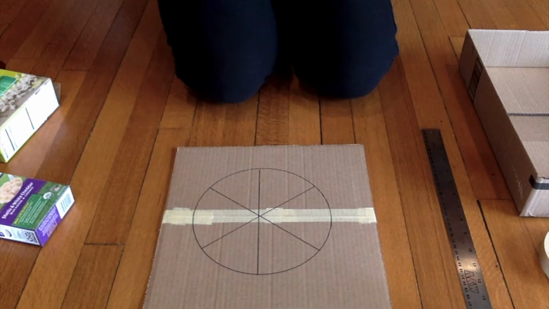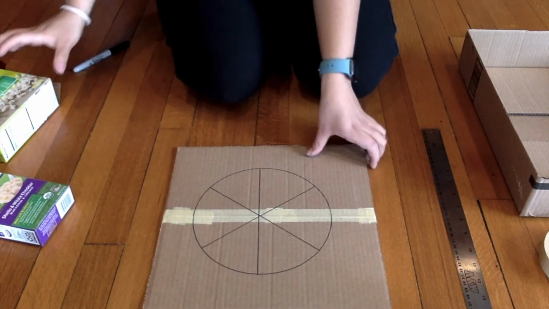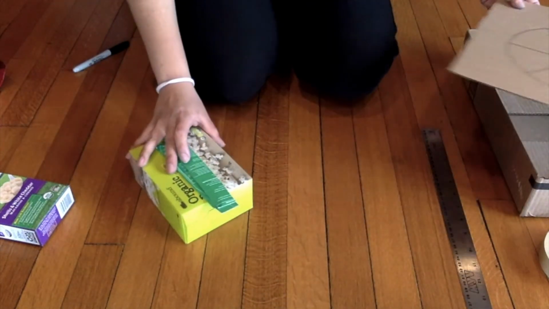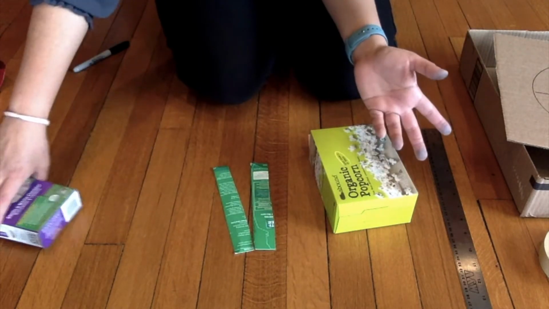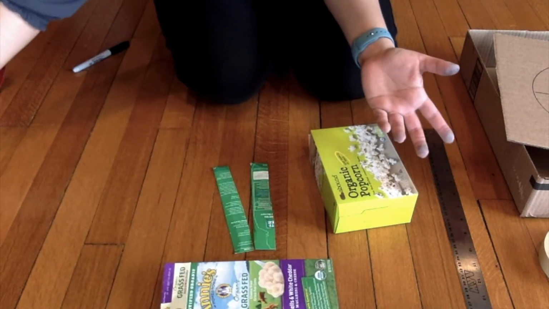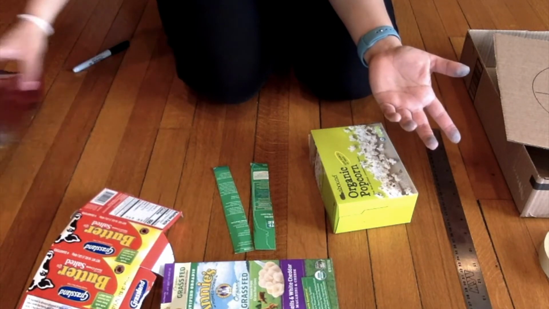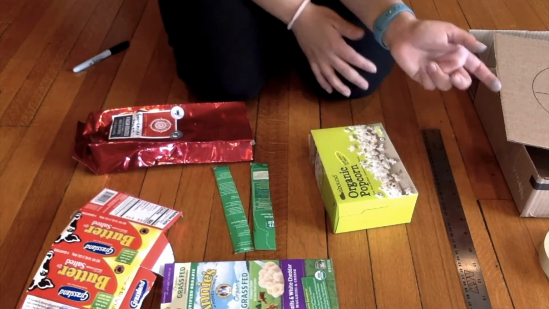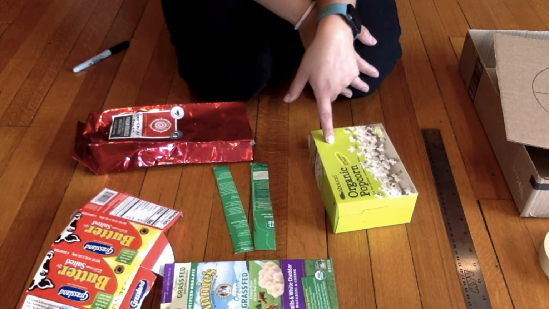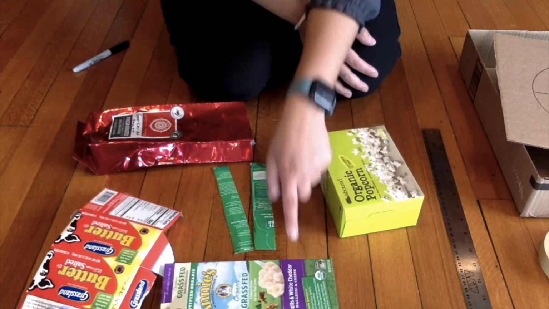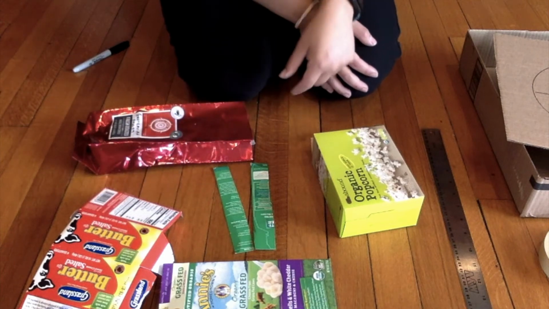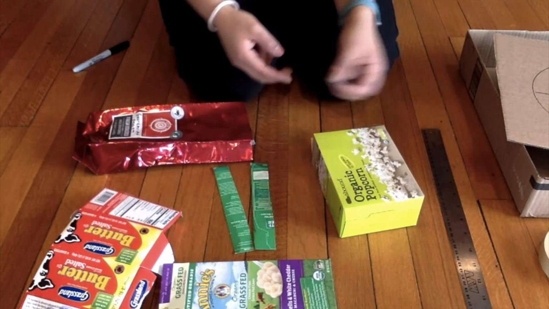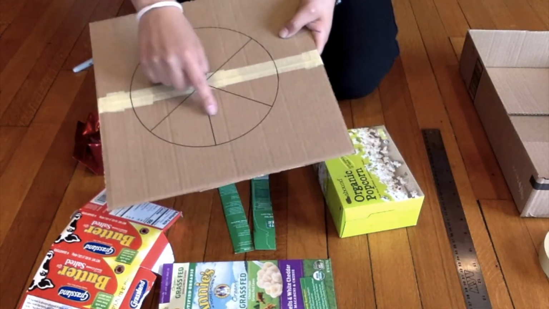Now, I want you to look through your recycled materials and find different pieces that could be part of your color wheel. So what colors do you see on here that I could use for my color wheel? I see some green, definitely a color I can use. I see some purple. So what I'm going to do now is go through and cut out different pieces that I can use to add on to my color wheel.